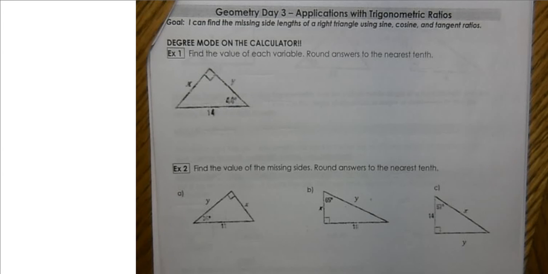Everyone, for today's lesson, we are going to continue our discussion on SOHCAHTOA by looking at applications with trigonometric ratios. Our goal for today is for you to be able to say, I can find missing side lengths of a right triangle using sine, cosine, and tangent ratios.